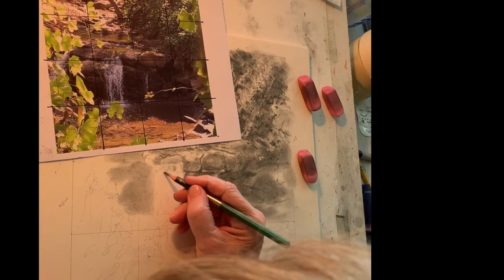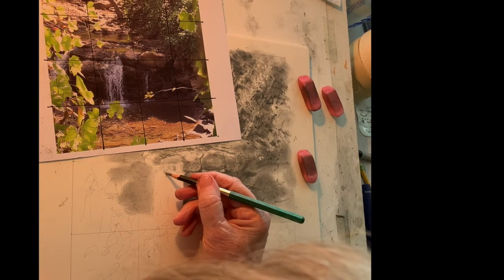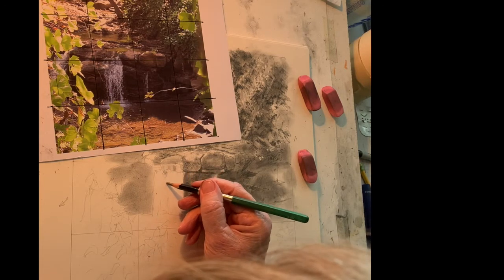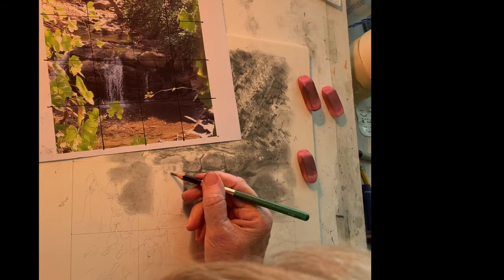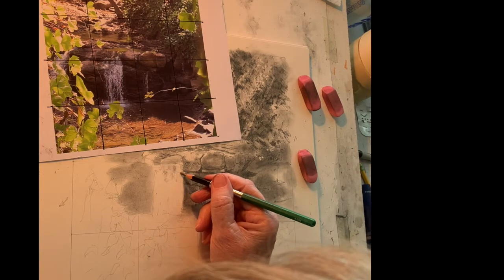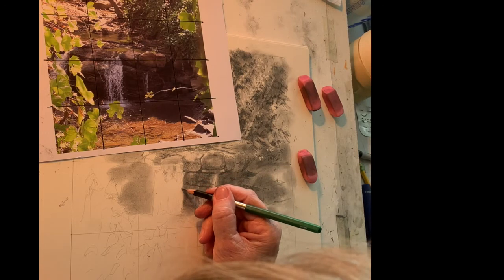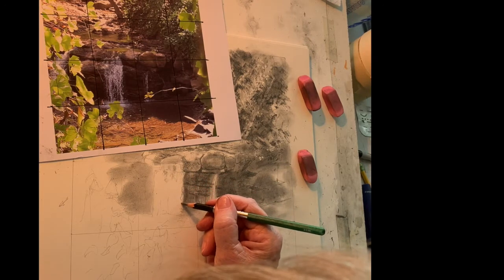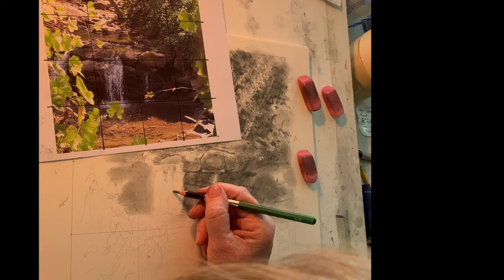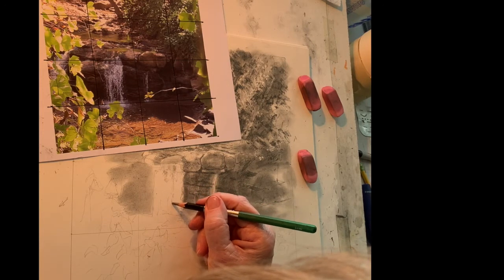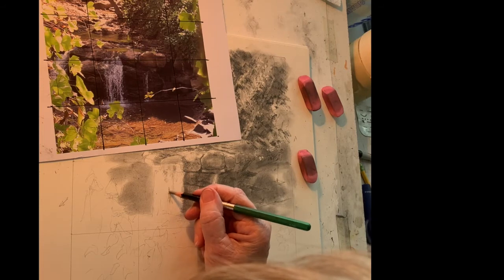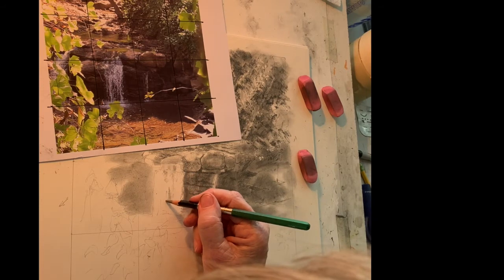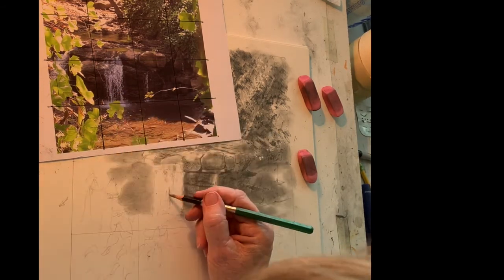And same with this one. Some of the rock is showing through. So I'm just kind of creating a pattern in here that hopefully mimics what's going on with that water falling down there, breaking up into little rivulets.